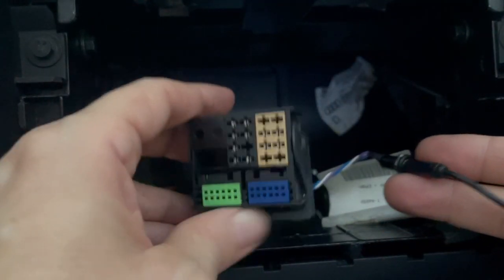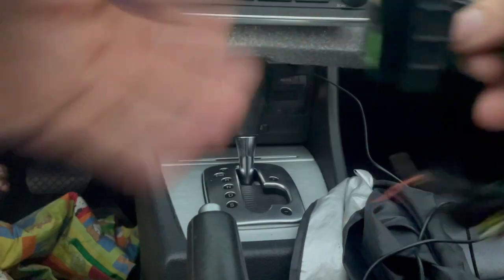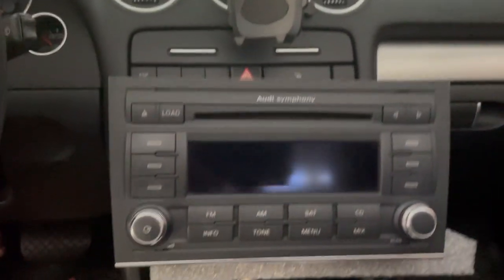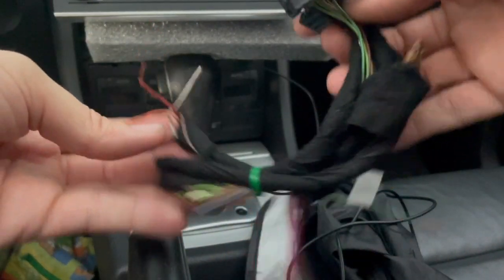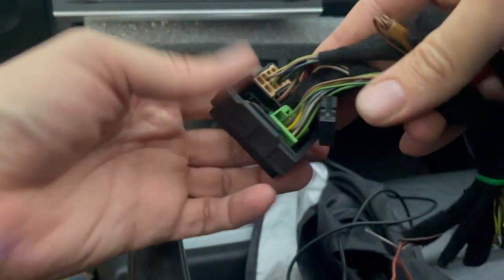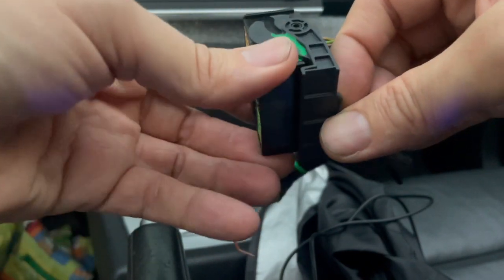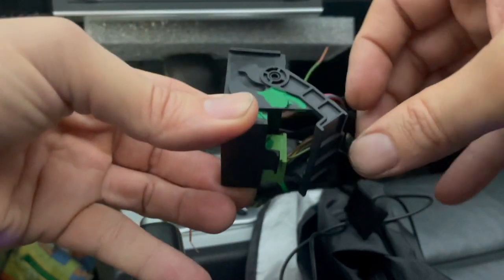So let's just plug it in here. Okay, and we'll connect it to the Bluetooth transmitter, and let's see how it goes. I have reinstalled the radio here, which is connected temporarily. I just want to test it out. And you know, this connector, this is the one that I got from the junkyard, but this connector is kind of tricky to plug and unplug. So for your reference, you just need to press down this tab here and then open it up this way, and it will detach from the radio. Okay, so it's this way.